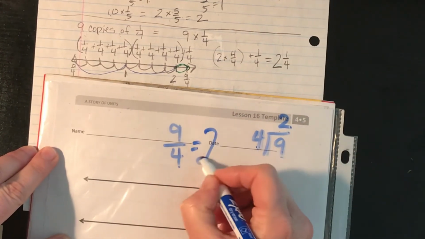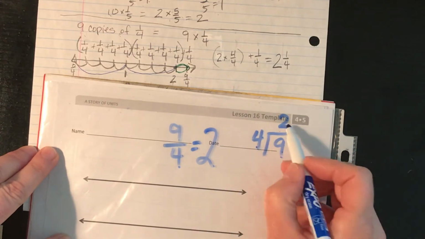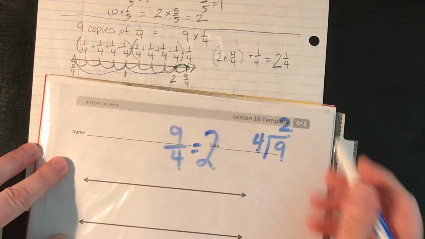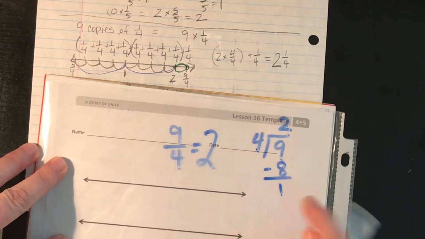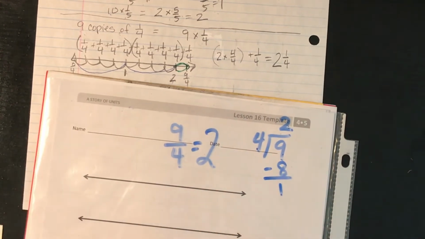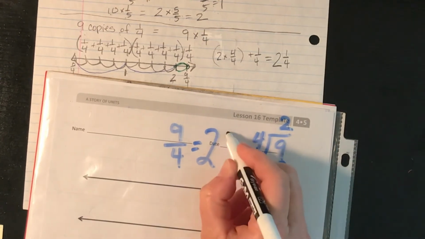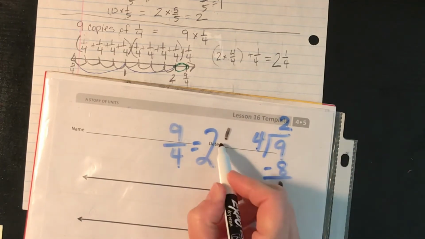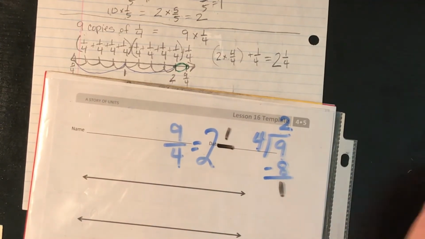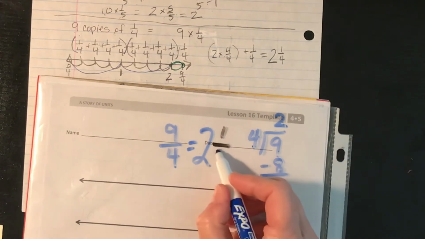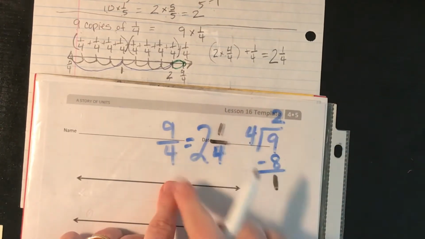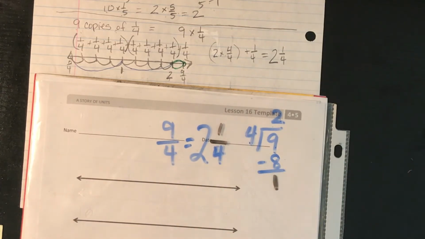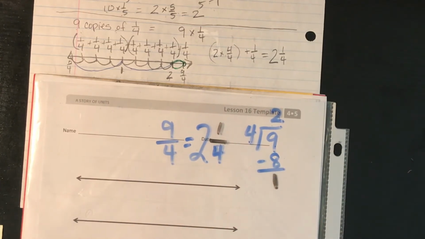That means I have 2 whole amounts. That 2 becomes my whole number. Then that 2 times 4 gave me an 8. I have 1 left over. That 1 that's left over, that 1 right there, becomes my numerator. And then, as we know, my denominator stays the same. So what I'm doing here is showing you the math way, so that if you wanted to do the division to prove it, you could do that as well.